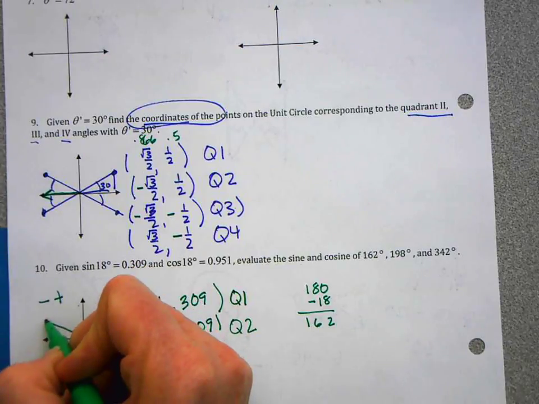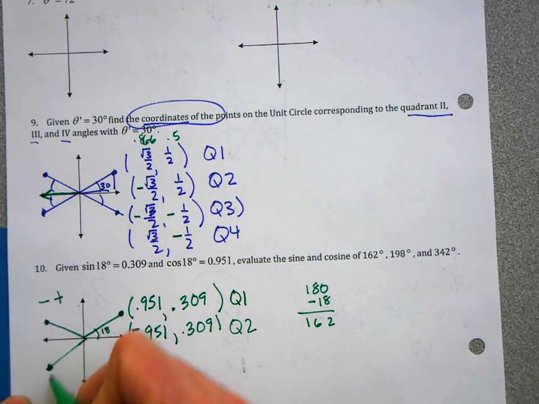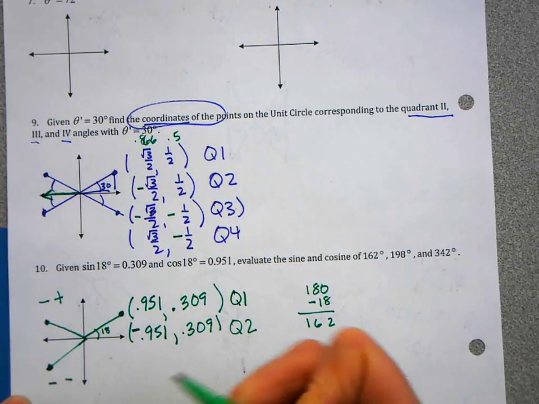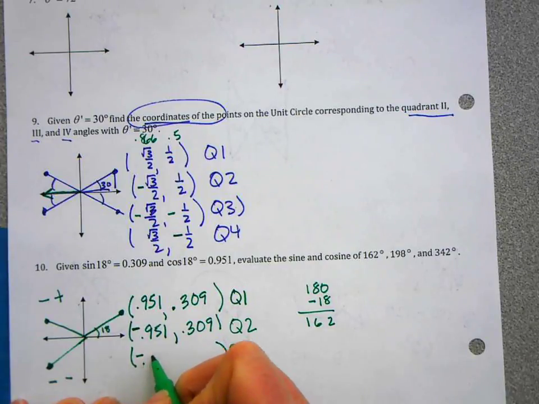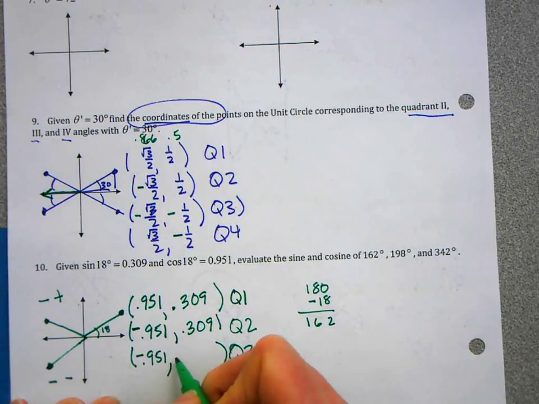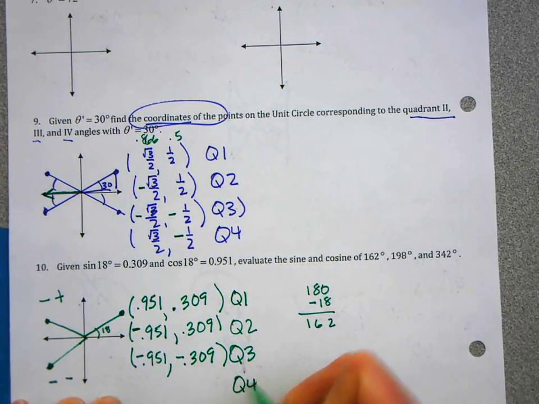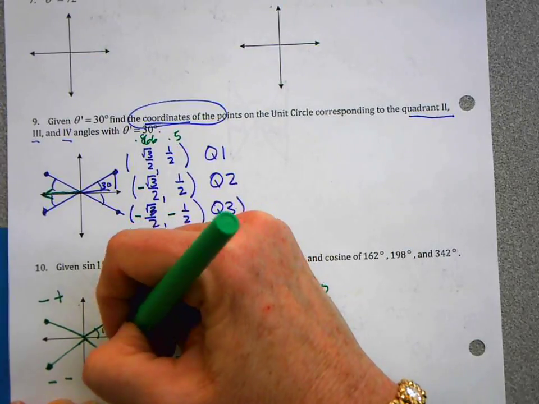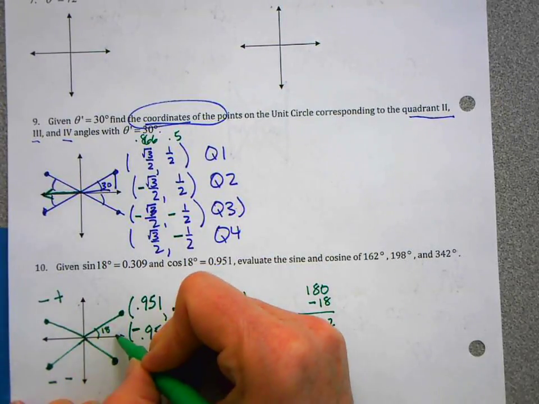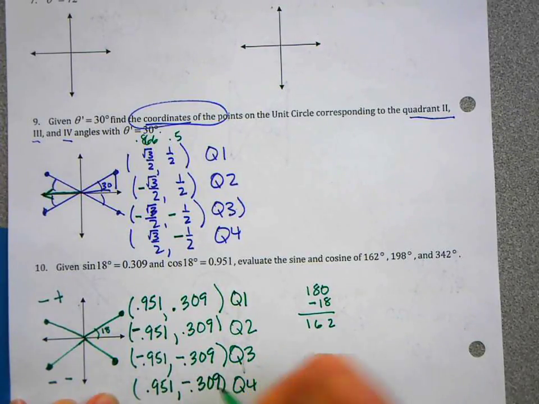An angle in the third quadrant is negative, negative. For quadrant 3, it will be negative 0.951 and negative 0.309. Quadrant 4, if I want to make an angle in the fourth quadrant, it's positive, negative. So it'll be 0.951, negative 0.309.